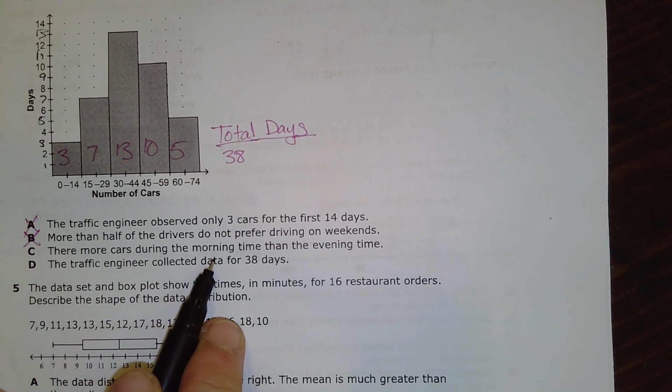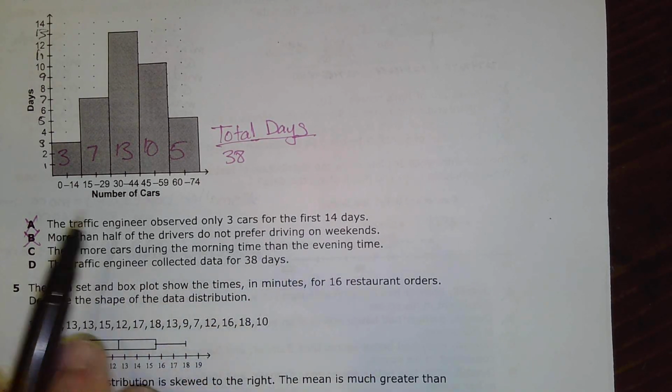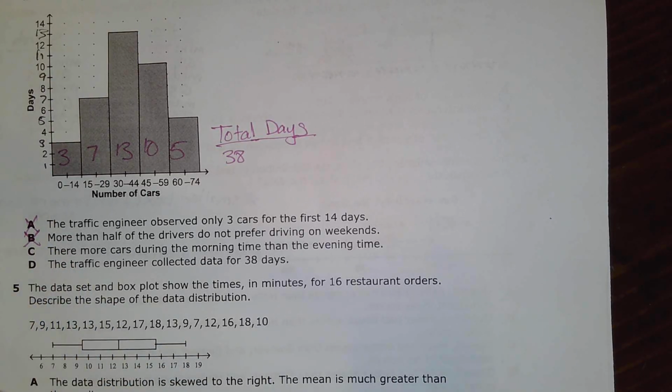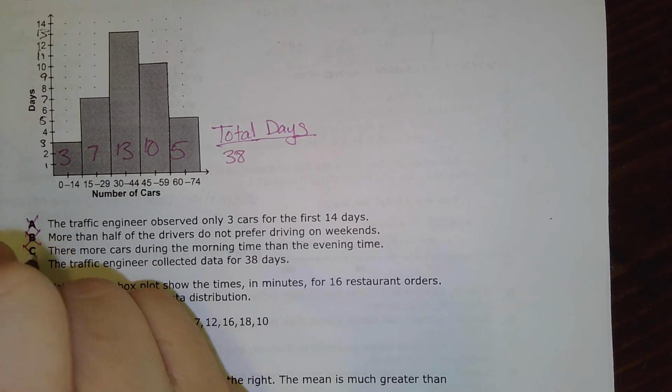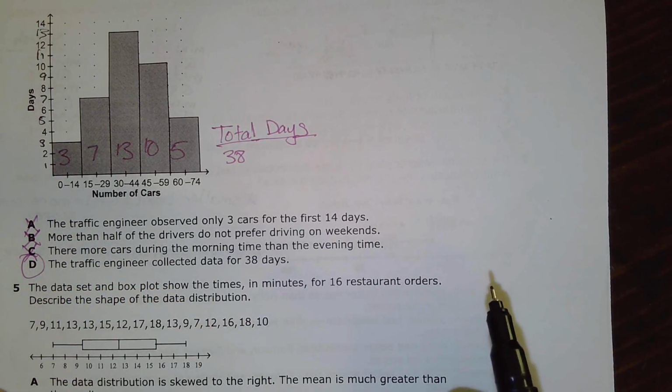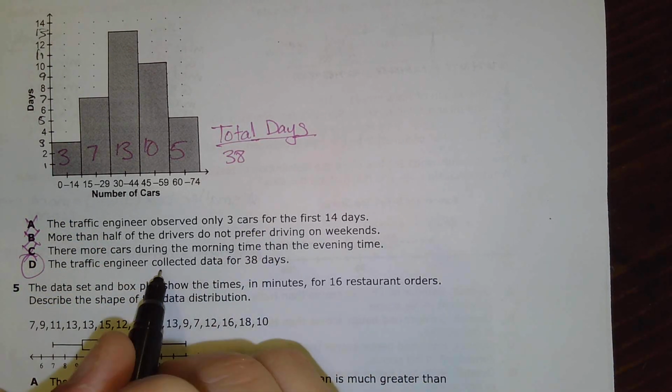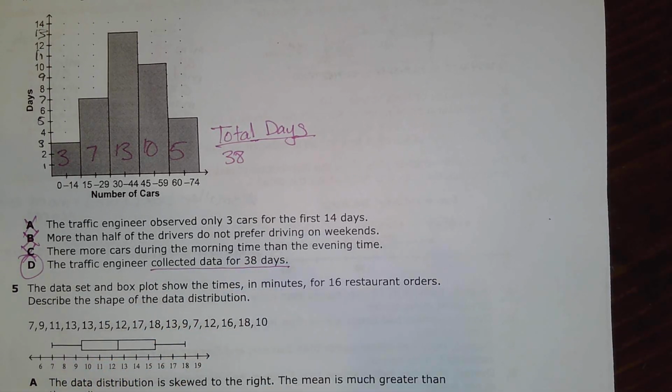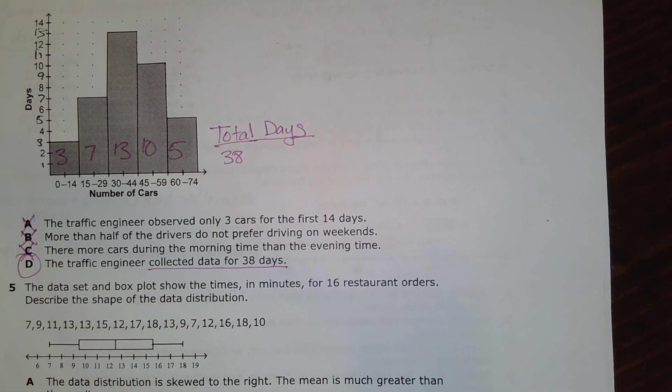C says there are more cars during the morning time than the evening time. Again, they're talking about whole days. They're not talking about time of the day. So that's going to be wrong as well. By process of elimination, this is going to be our answer. But also, the engineer collected data for 38 days. It's also the only answer that actually speaks of any truth in this particular case.